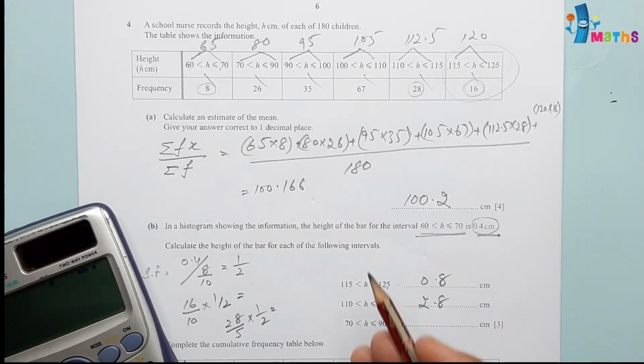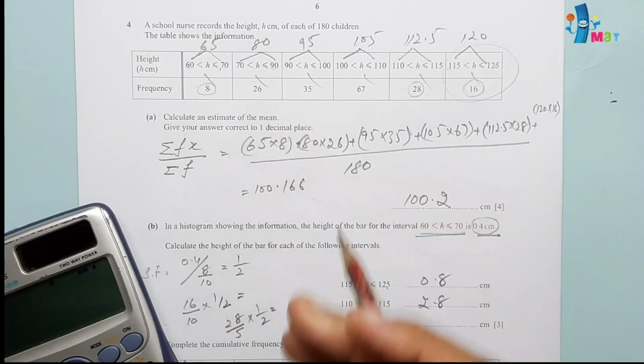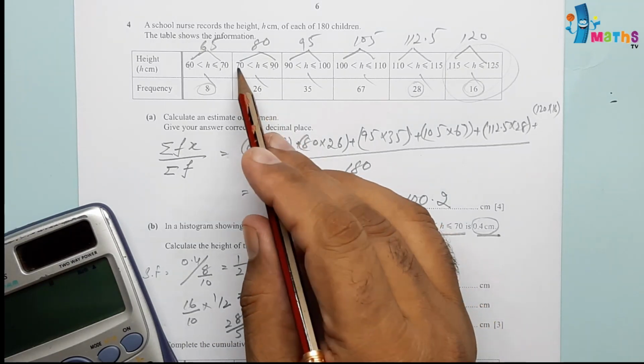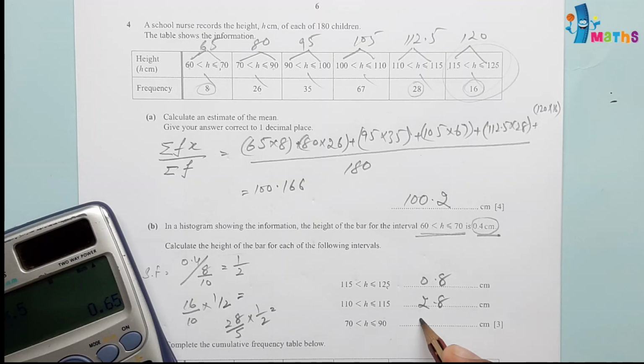And for the next one, which is 70 to 90, 70 to 90 is this one. So we will take 26 divided by the class width, which is 20, multiplied by the scale factor, which is 0.5. So this will be equal to 0.65.